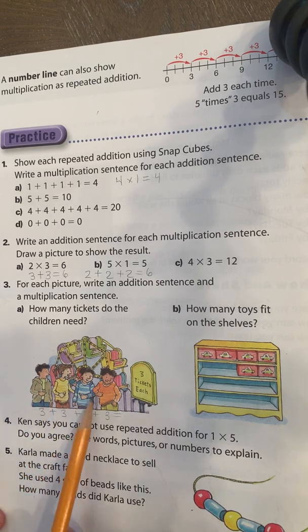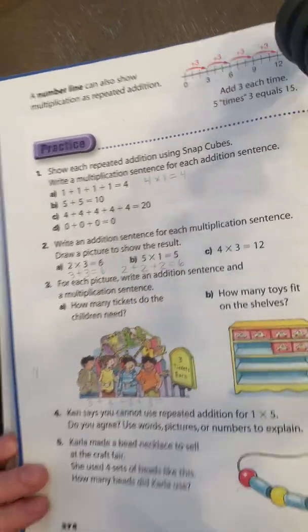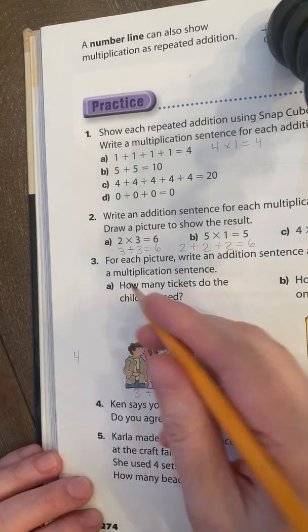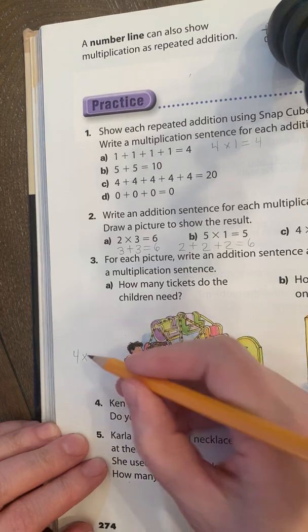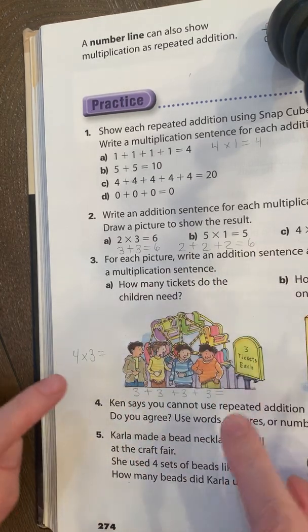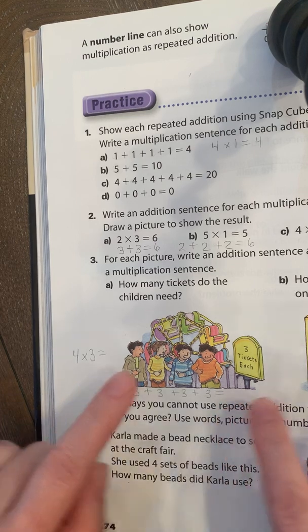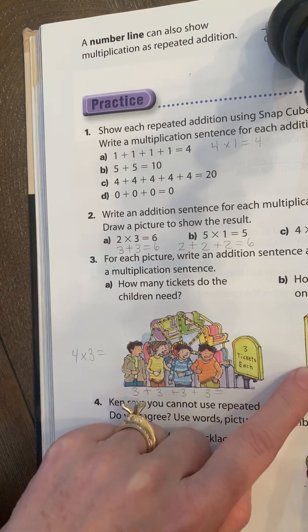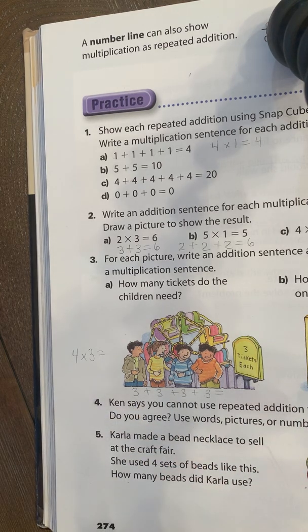And then look at it as a multiplication sentence. I've got 1, 2, 3, 4 kids. So we'd write 4 times, each kid needed 3 tickets, times 3, and that's going to equal the same answer that I get here. Okay, and then you'll take a look at how many toys fit on the shelf. Well, we can tell 1, 2, 3, 4 fit on each shelf, and then you have to use your imagination to figure out how many would continue to fill in on that shelf, and then make a multiplication sentence for it.